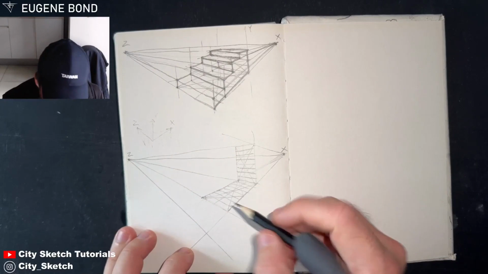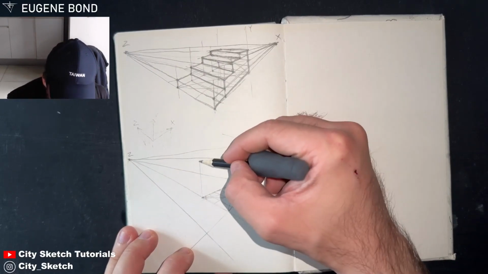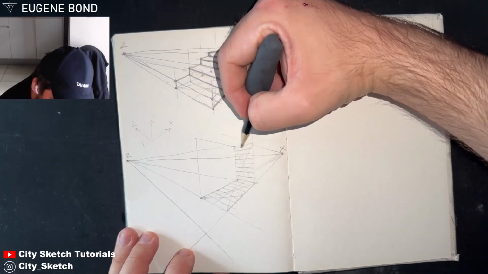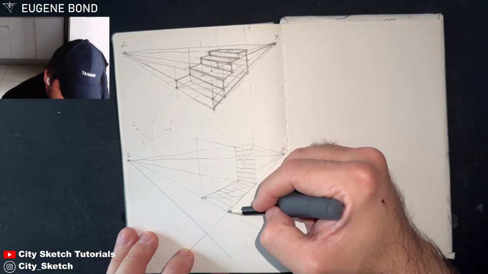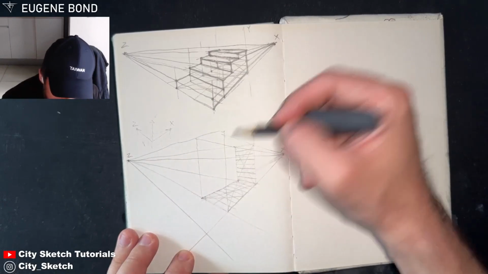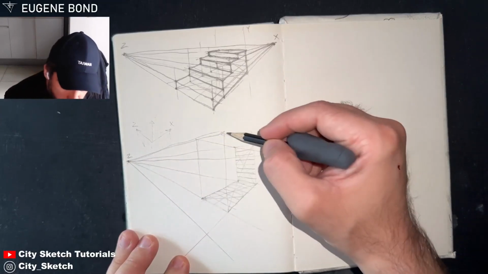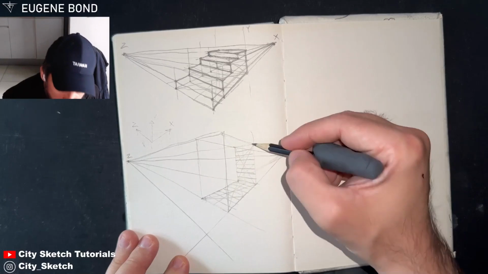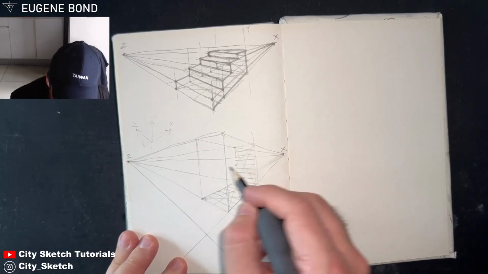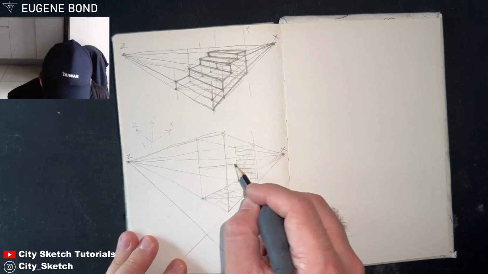Lighter. Okay, so in here I will project zigzag on the left side, and I will project zigzag on the right side here. So it's something like this. Again, I'm doing freehand, so I try to be as precise as hand can be without ruler.